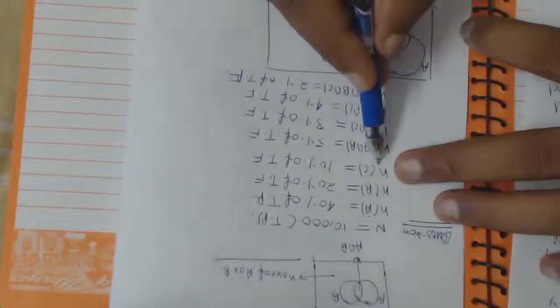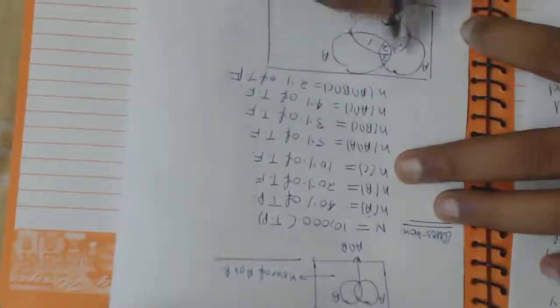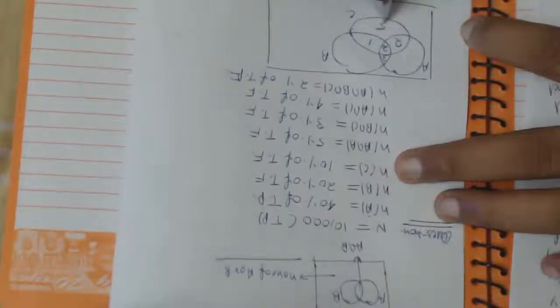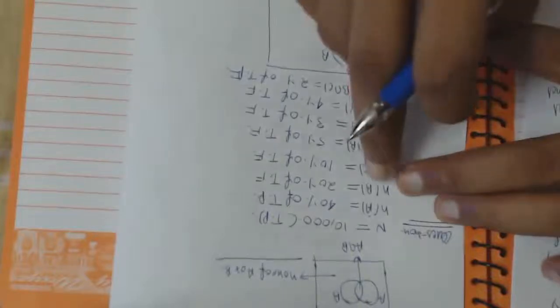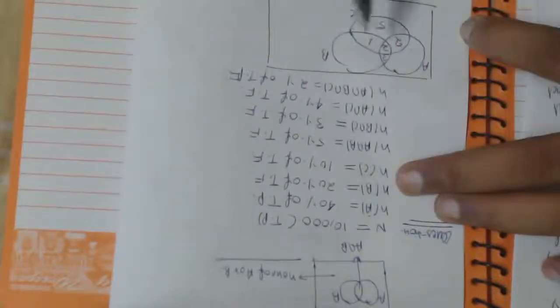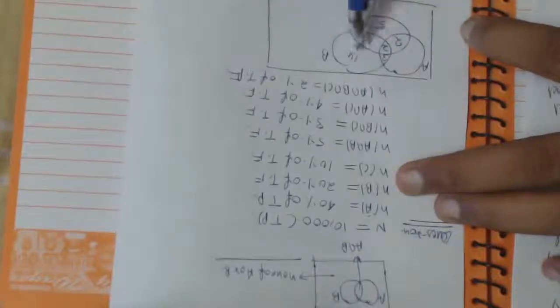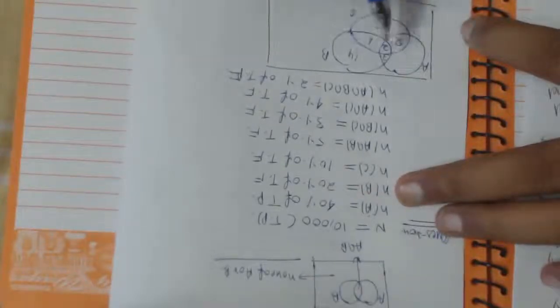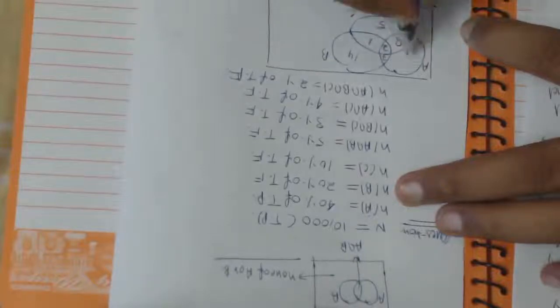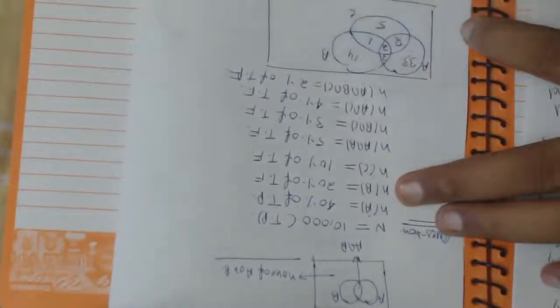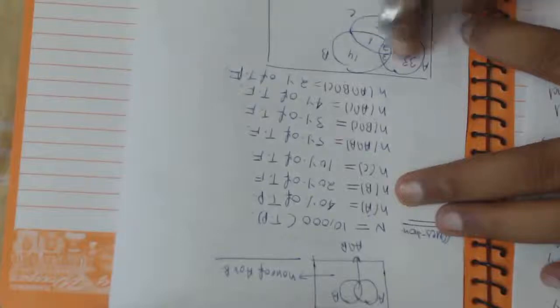Now, number of families in C is 10%. 2, 2, 4 and 1, 5. So this will be 5, so that the complete C becomes 10%. Number of families in B is 20%. 3 and 2 is 5, 5 and 1 is 6. I have to write down 14 over here, so that 14 and 1 is 15, 15 and 5 becomes 20%. Number of families in A is 40%. 3 and 2 is 5, 5 and 2 is 7, so 33%. Okay, so the diagram is complete.